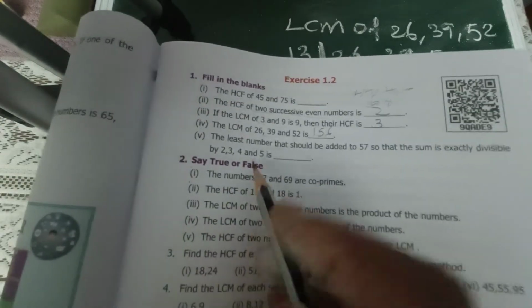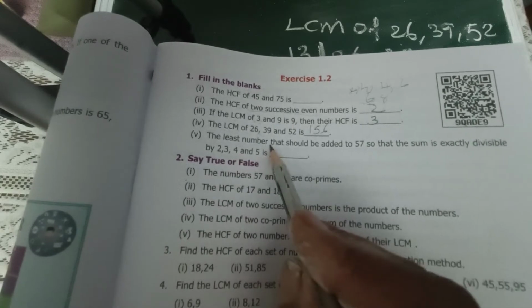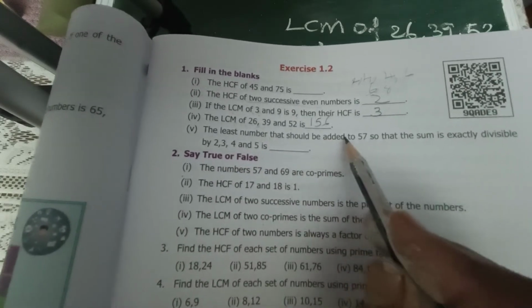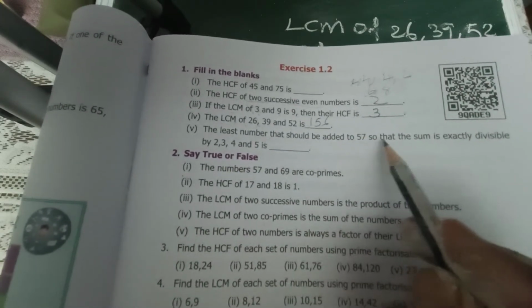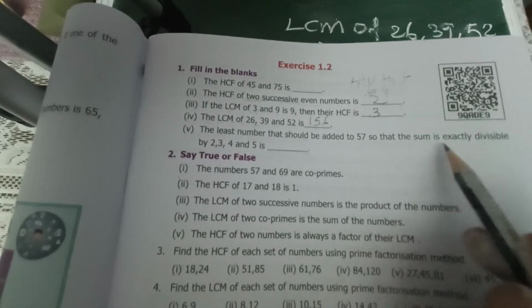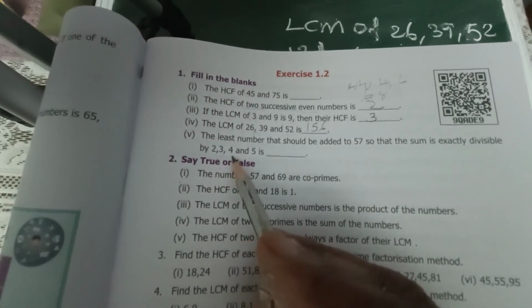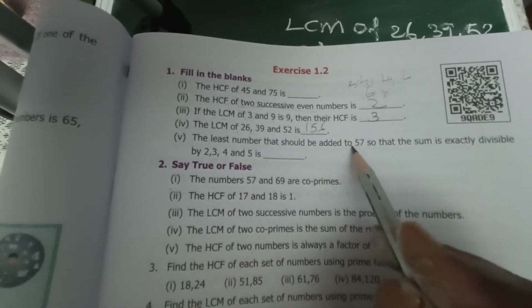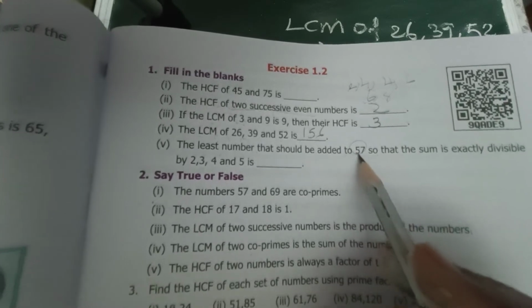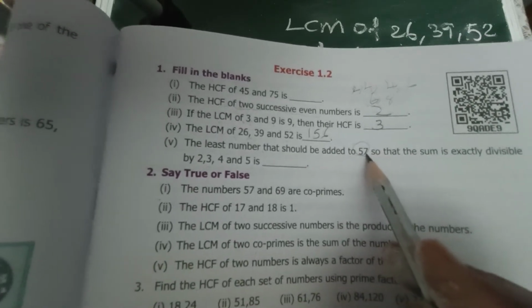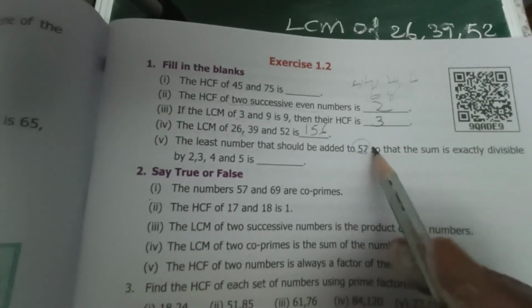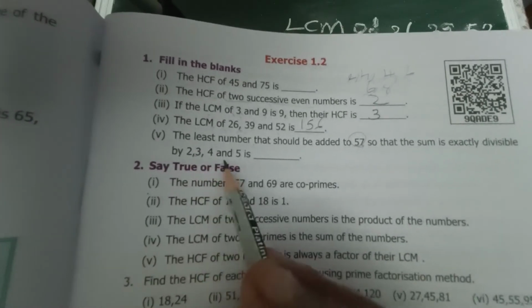Okay. Next, the least number that should be added to 57 so that the sum is exactly divisible by 2, 3, 4 and 5. So what is the number you should add with this 57? Can you see this 57? What number must you add with 57 so that the answer is divisible by 2, 3, 4 and 5?